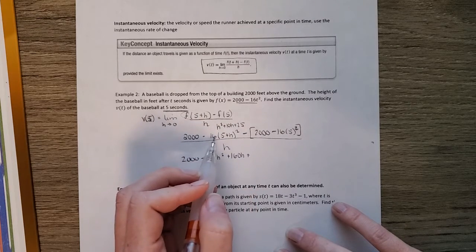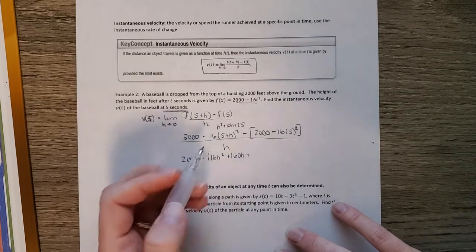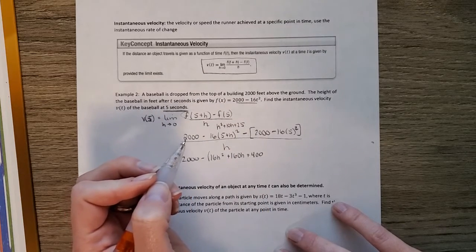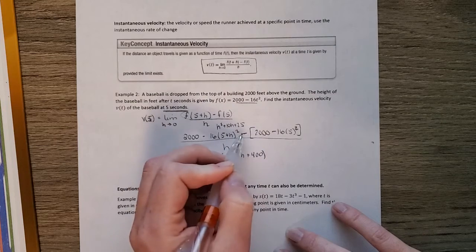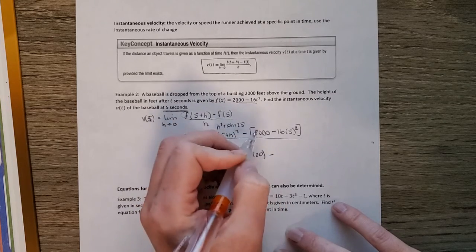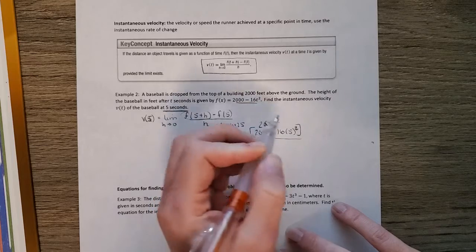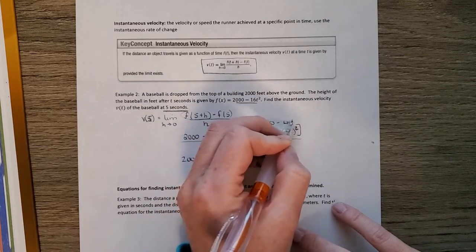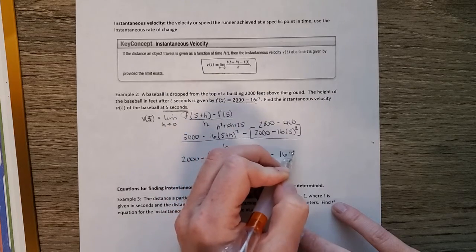So 4 times 25 is 100, times 4 would be 400. And then minus, if we simplify this inside here, we'd have 2,000 minus 16 times 25, which we just did, 400. So that would be 1,600.